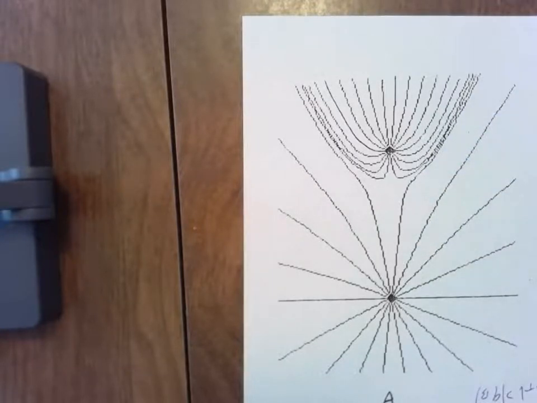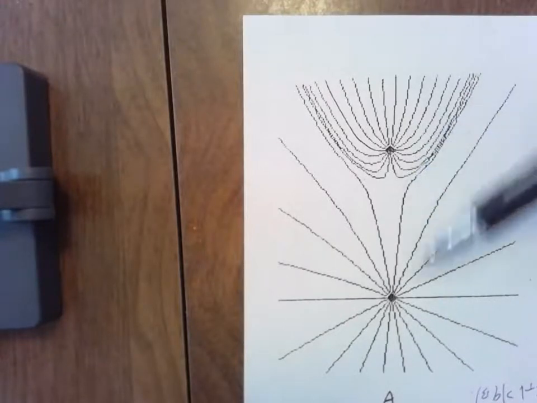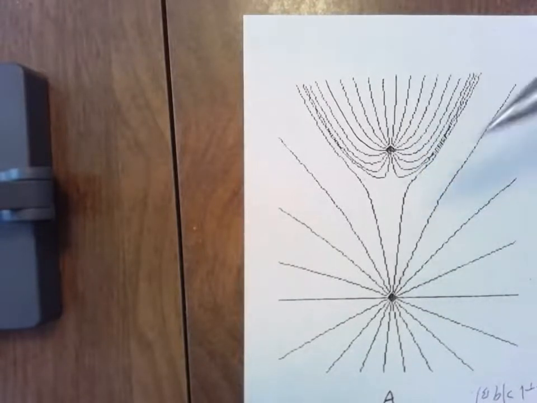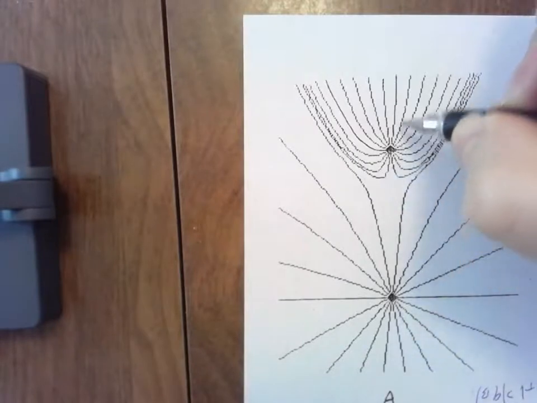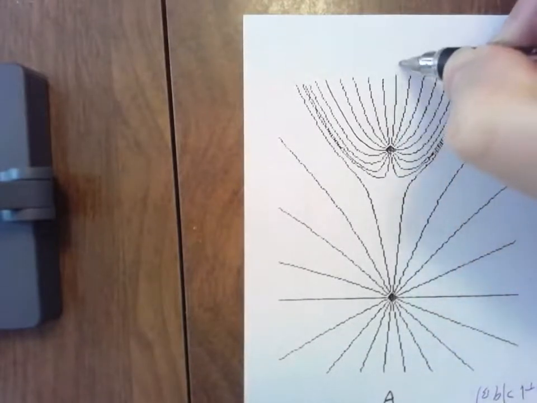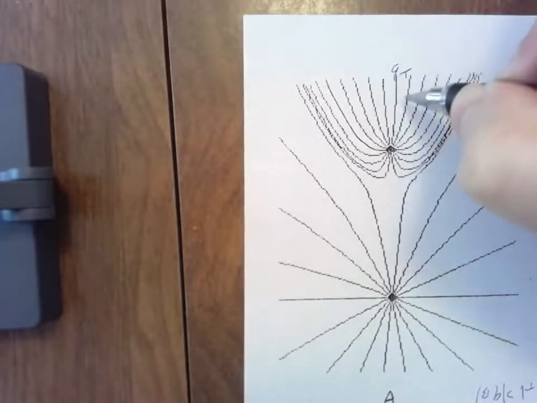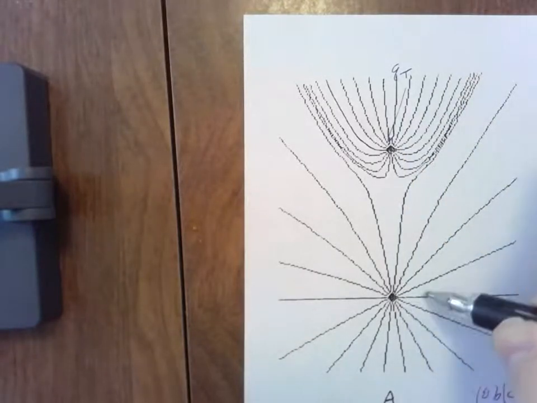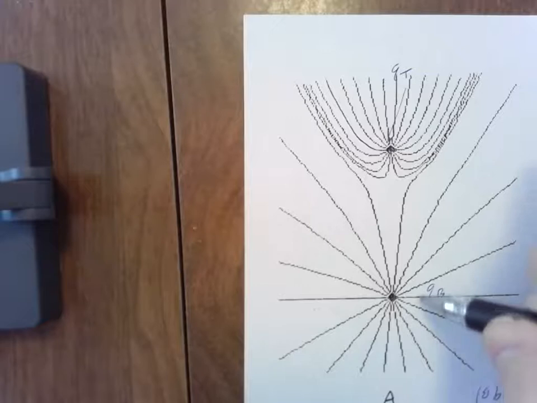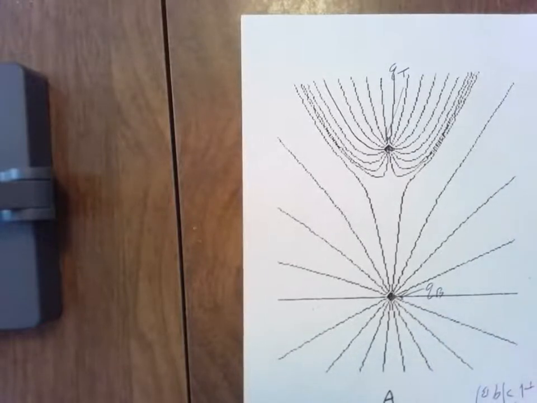If you look at this picture for a minute, can you decide anything about whether these two charges are the same sign or different signs? Again, I'm going to call this our Q of the top right there, and this guy will be Q on the bottom right there.